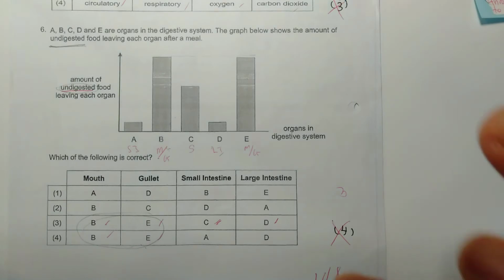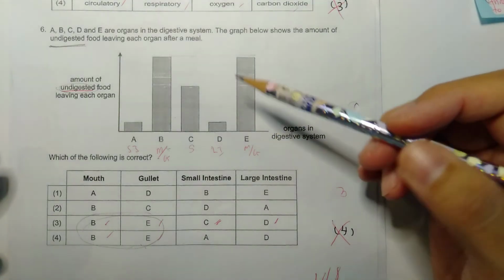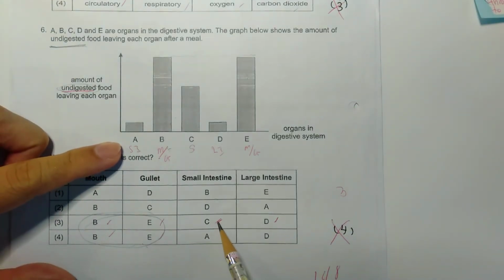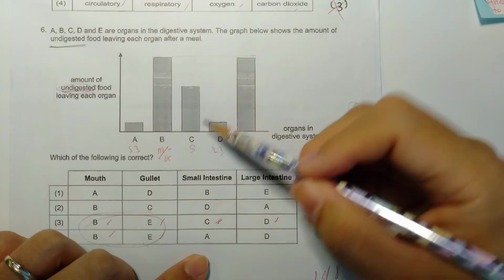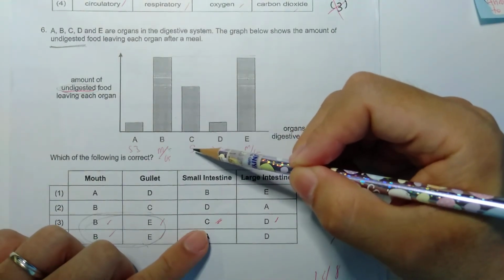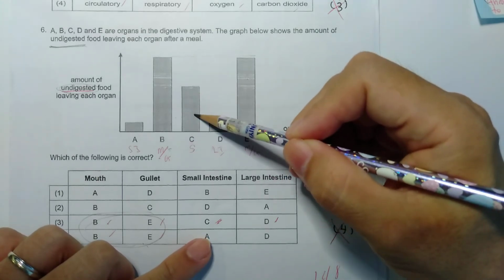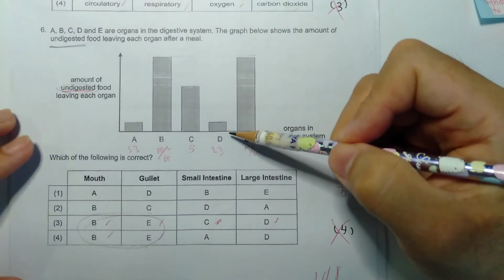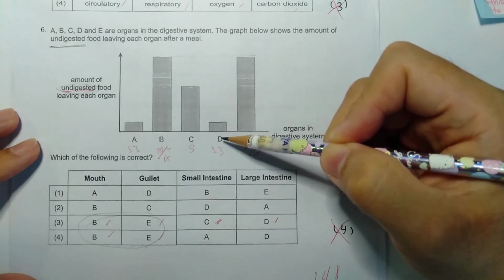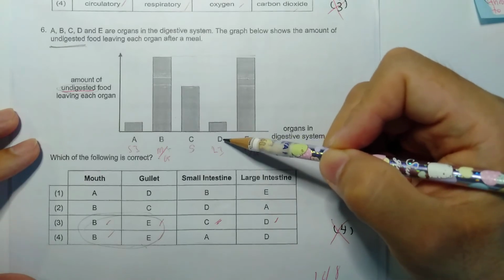Now, more digestion happens in the stomach and then ends in the small intestine. So I think the small intestine here would be C. So why is it C? Because a lot of digestion, sorry, this is the stomach. Lots of digestion happening here. Then it goes to the large intestine, where there is no more digestion once you reach the large intestine.